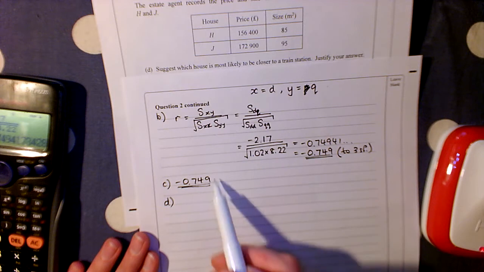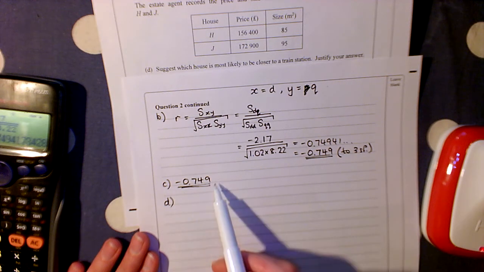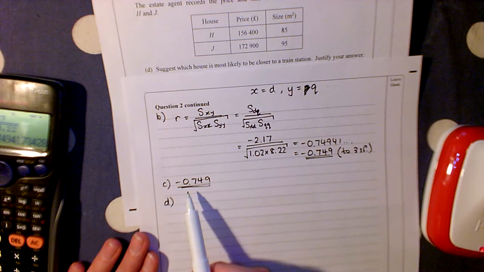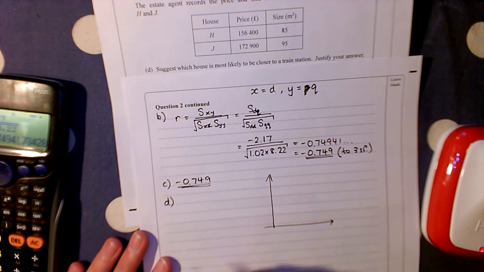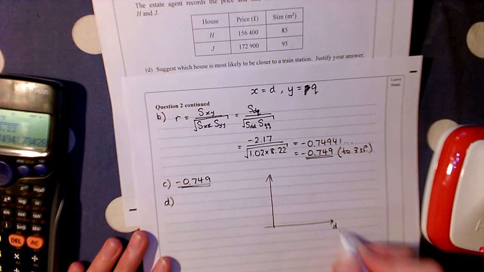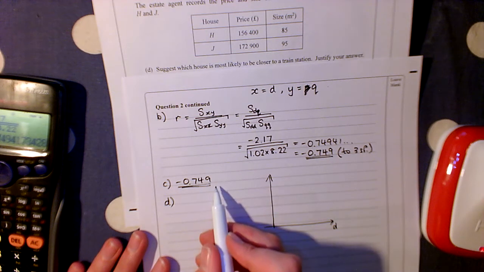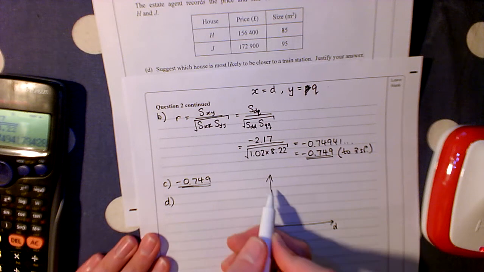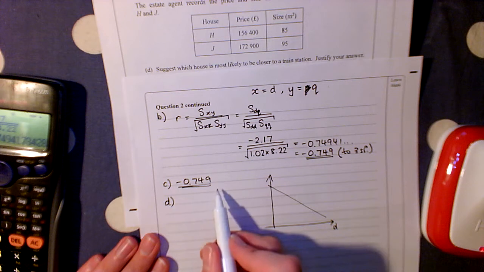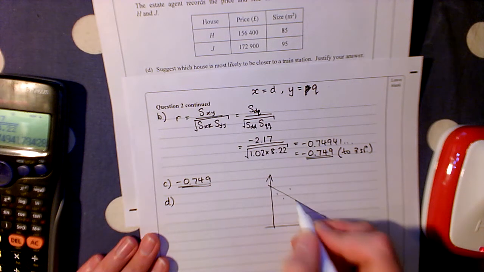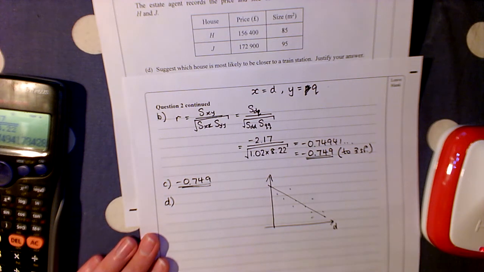And we know that we have this product moment correlation coefficient, which is negative, which is telling us that, say if I drew a little sketch of this, as the distance from the train station increases, because we have negative correlation, the price per square metre of the house decreases. So we're getting a negative relationship, and because the value of R is minus 0.7, it's a fairly strong one, so the data might look something like this.